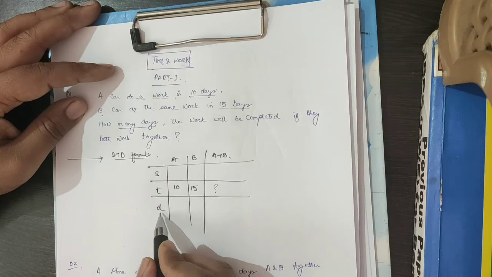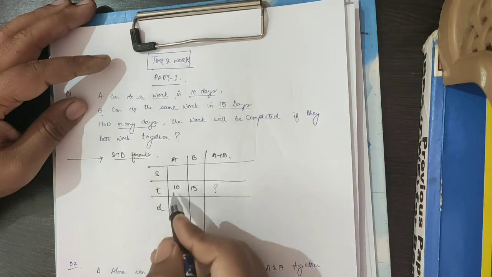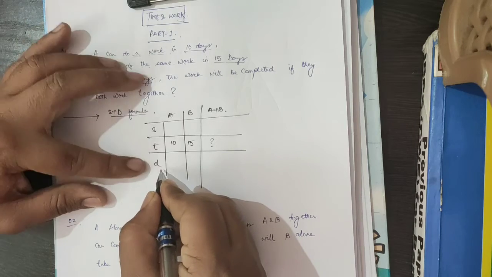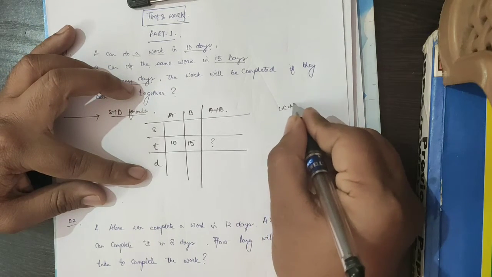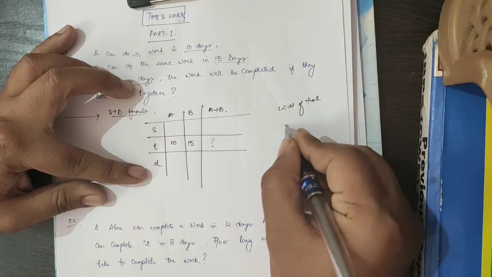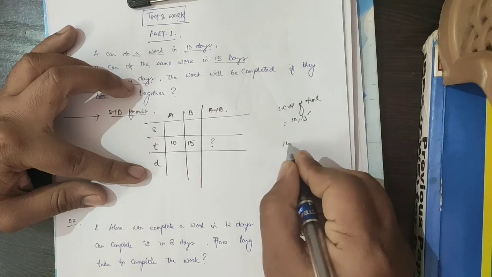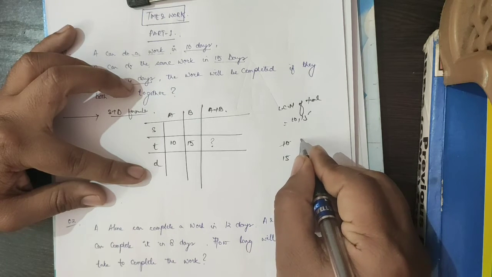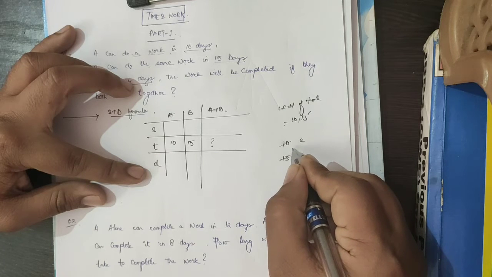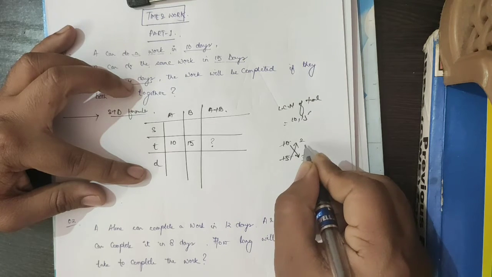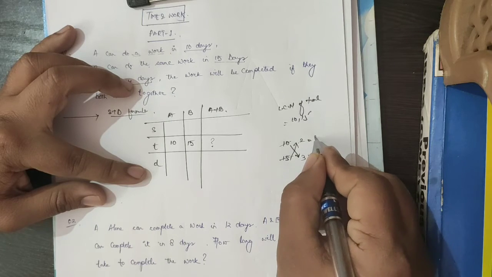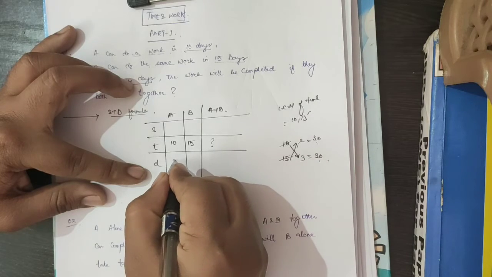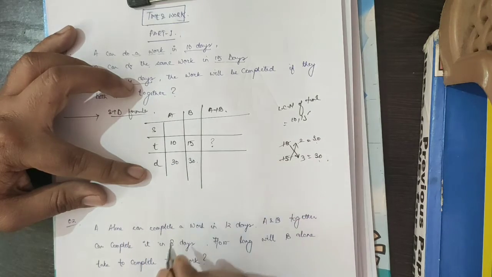Whenever they give time or anything, first you need to find out the total work, that is the D. How do we find D? LCM of time, right? 10 and 15. What did I tell you? Cross multiply. 5 times 3 is 15, 5 times 2 is 10, 10 times 3 is 30, 15 times 2 is 30. So the LCM is 30.